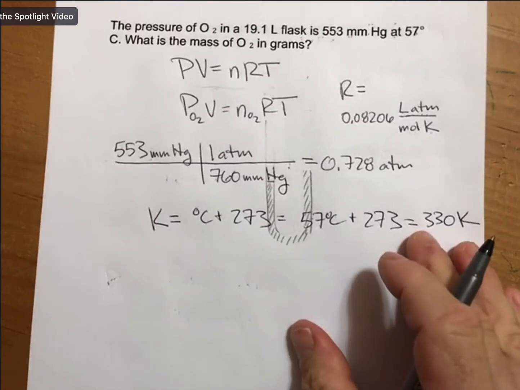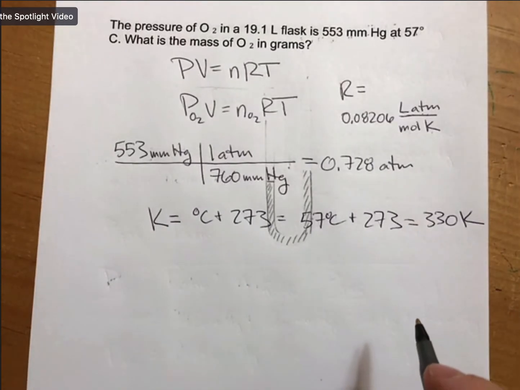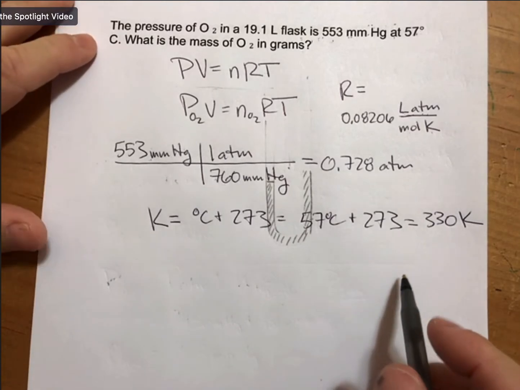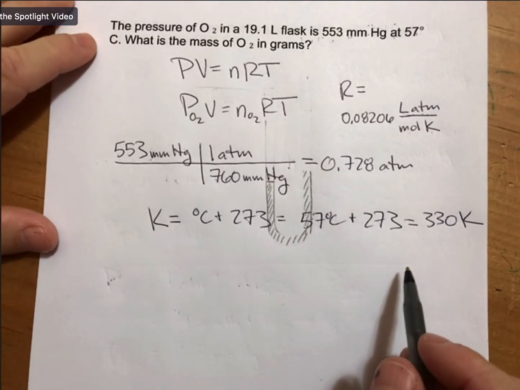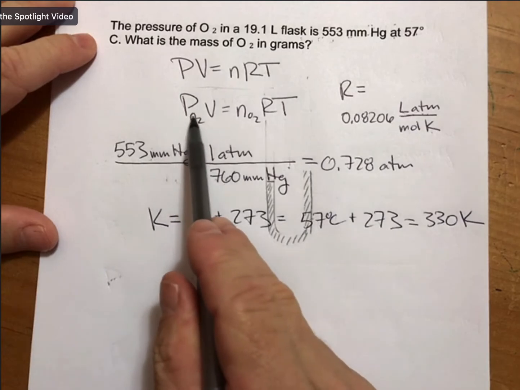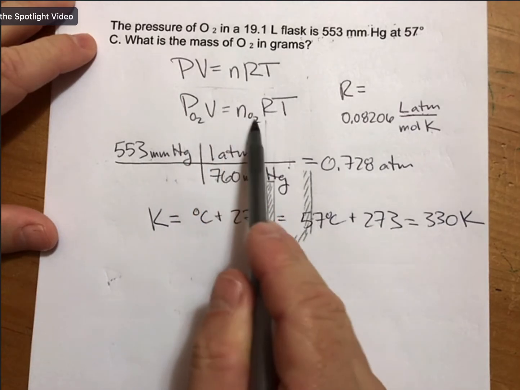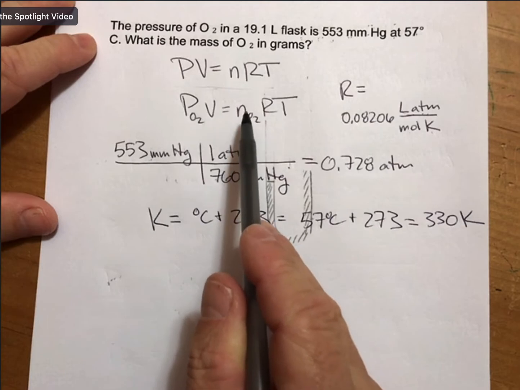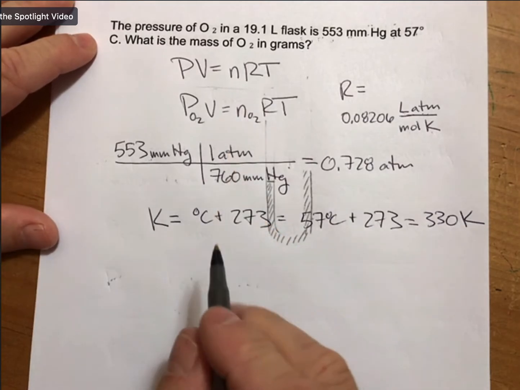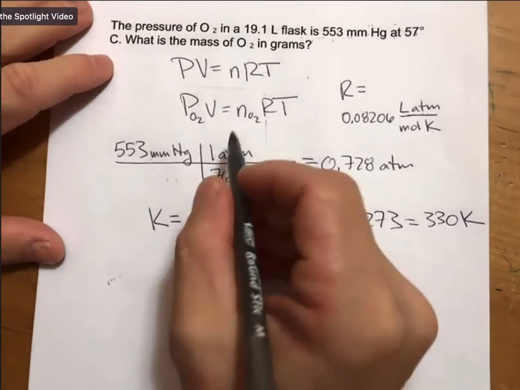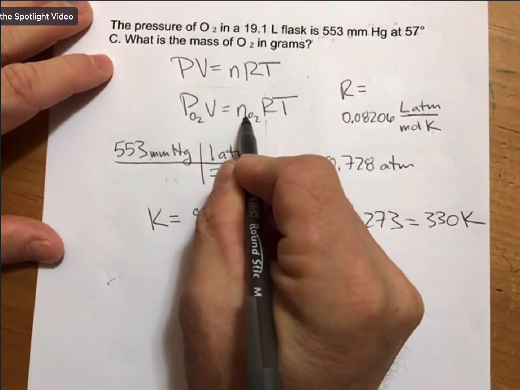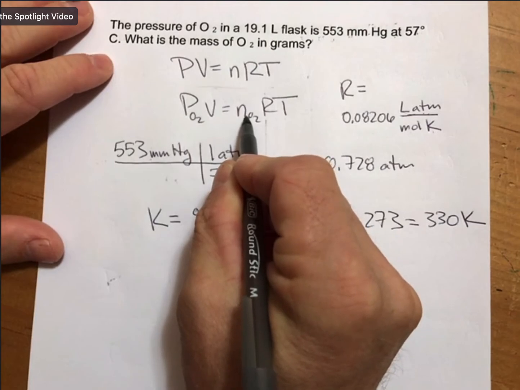For these kinds of problems, there are two ways to do it. I do both ways sometimes, and they're both mathematically the same. One way is to put all the numbers in and then solve for the moles of oxygen. And another way, and I'll do the other way, is to actually solve with the letters, symbolically is what it's called, for my moles of oxygen.